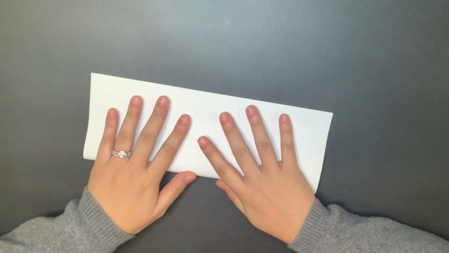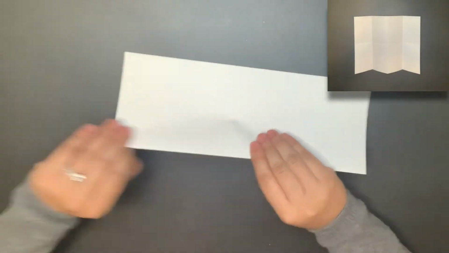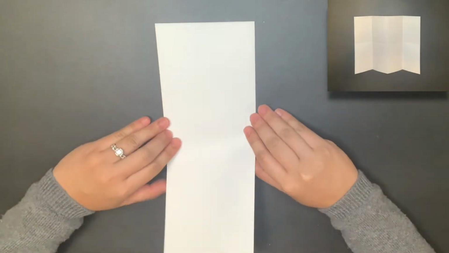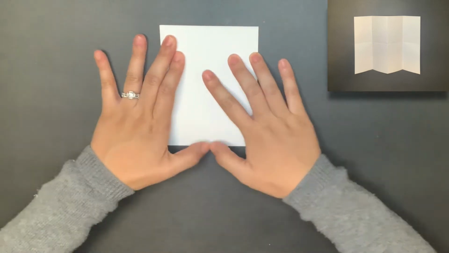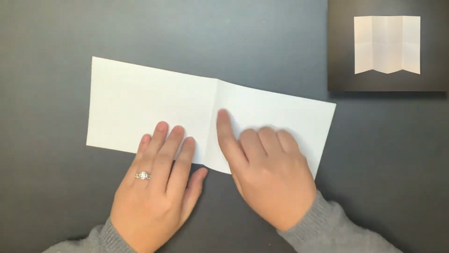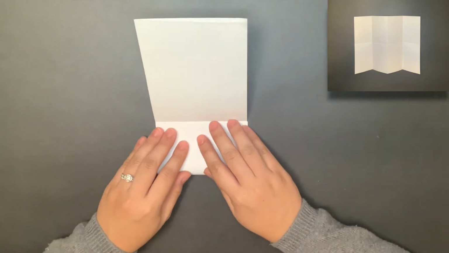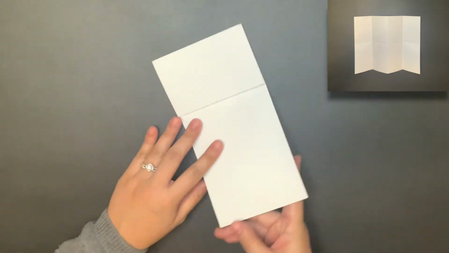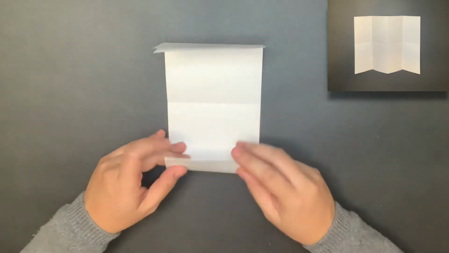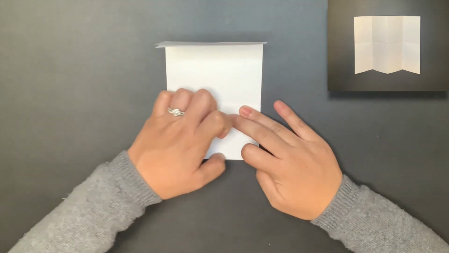We need to create 8 sections on this paper. First, take your paper and fold it in half lengthwise like this. Then fold it in half in the opposite direction like so. Open it up and fold each end toward the middle crease. Now when we unfold it, you have 8 sections.